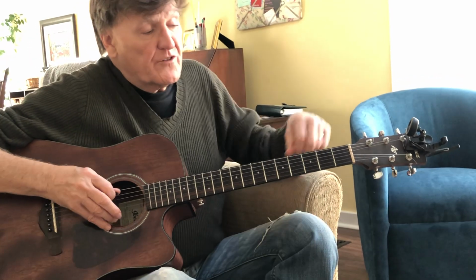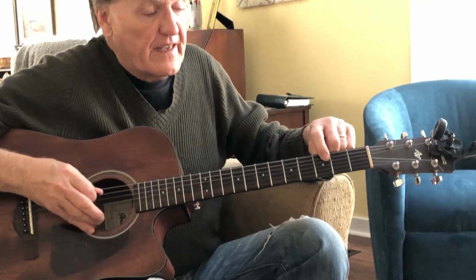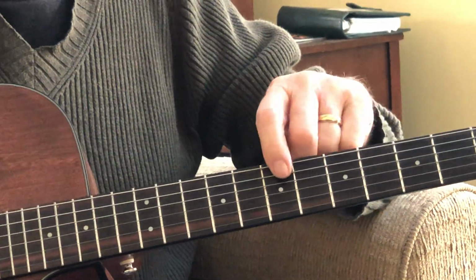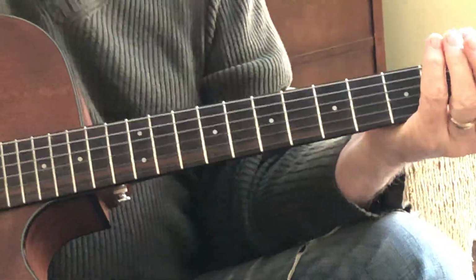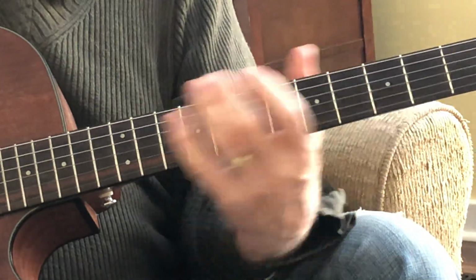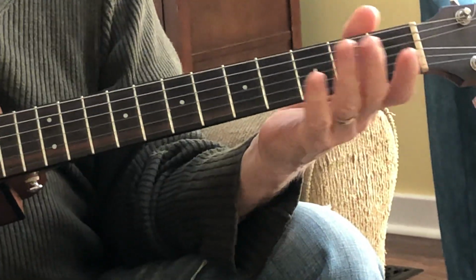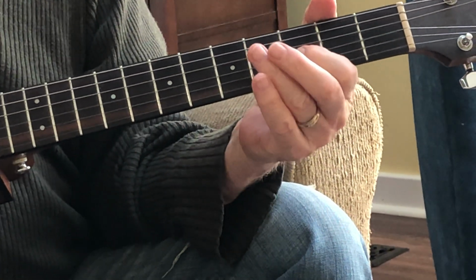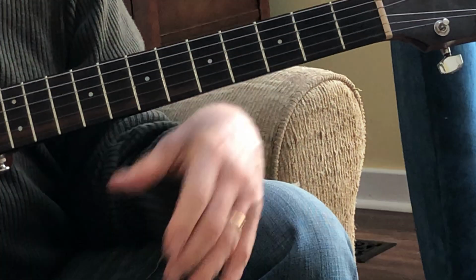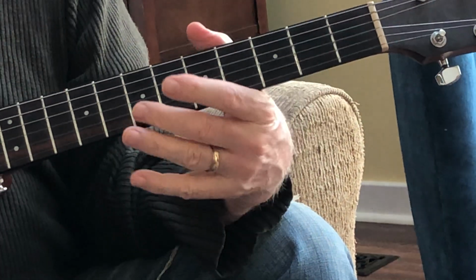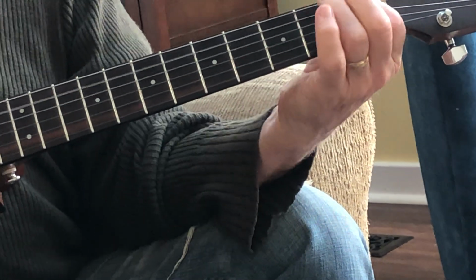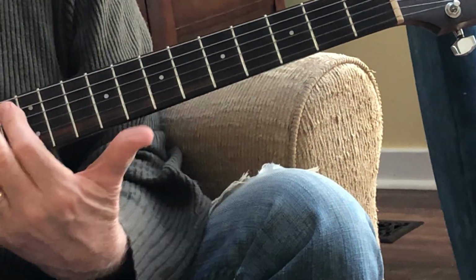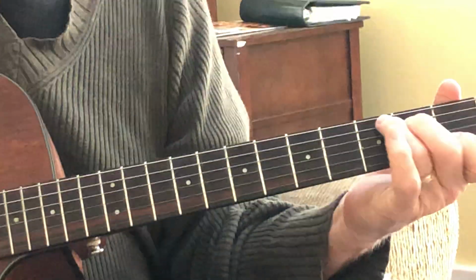String 5, the notes are A sharp, B, C, C sharp, D, D sharp, E, F, F sharp, G, G sharp, A. This is the next string that you should memorize. At that point, you've got 3 strings memorized. You've got half the guitar memorized. So take the time out and do that. A sharp, B, C, C sharp, D, etc., right on down to the A an octave higher at fret 12.